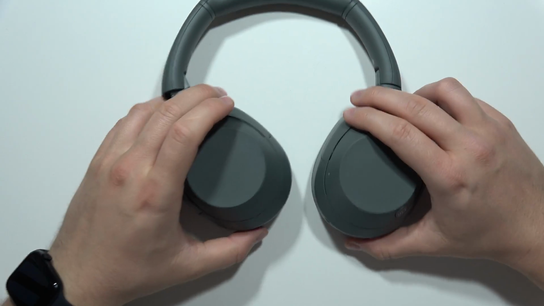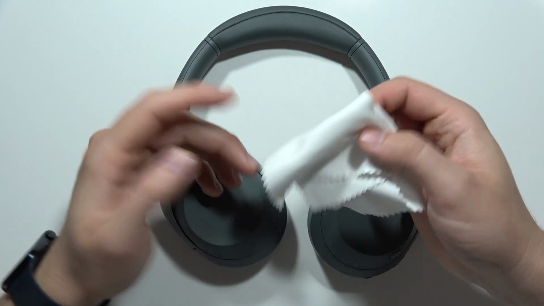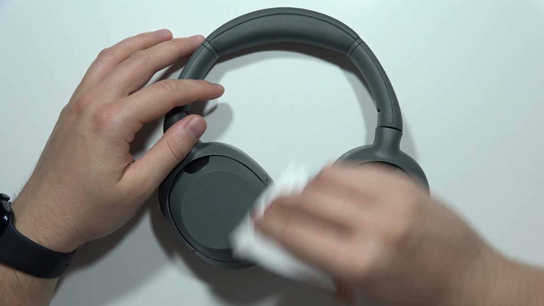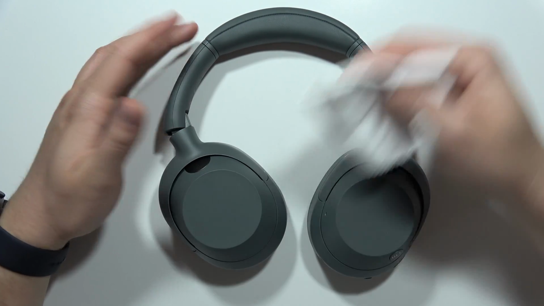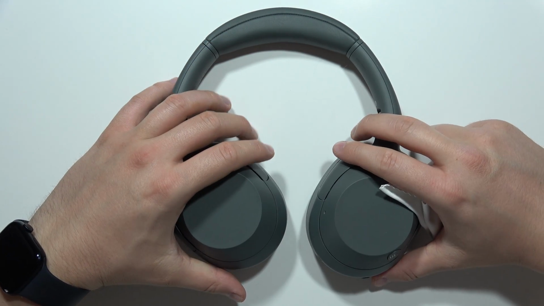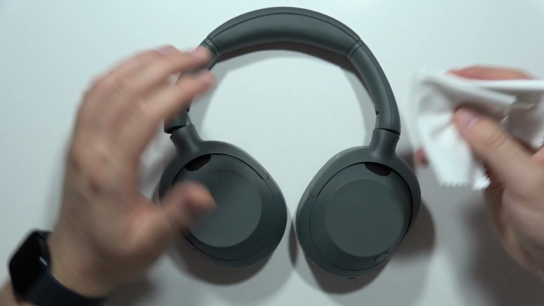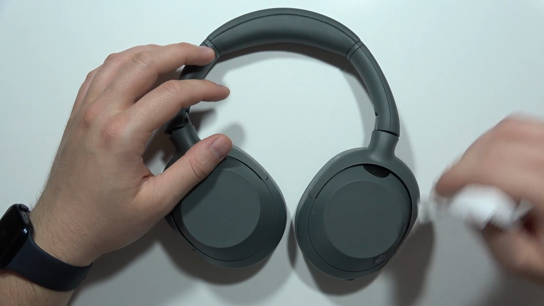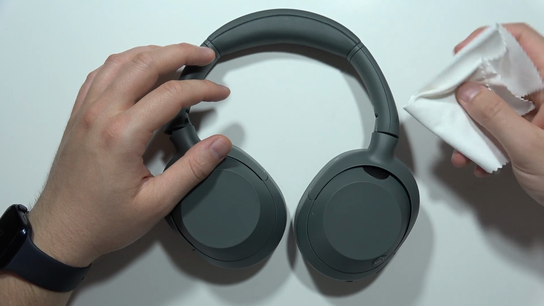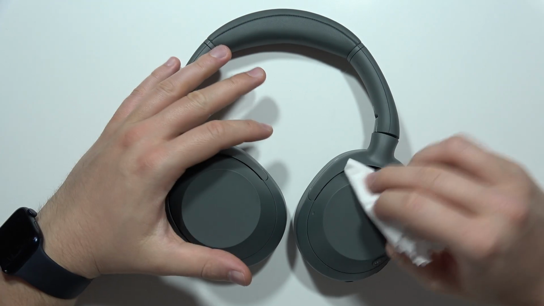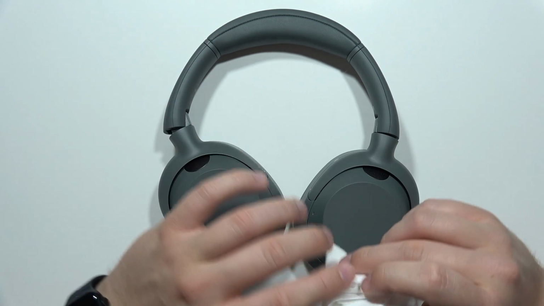And if you wonder how to clean them, you can just use this microfiber wipe, and you can clean them of dust and other stuff. But if you got some greasy marks or something like this, you can put a little bit of water right here and try to do wet cleaning, and after that try to remove the wet marks and use the dry wipe.